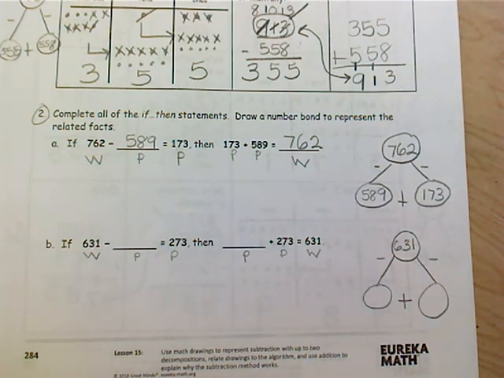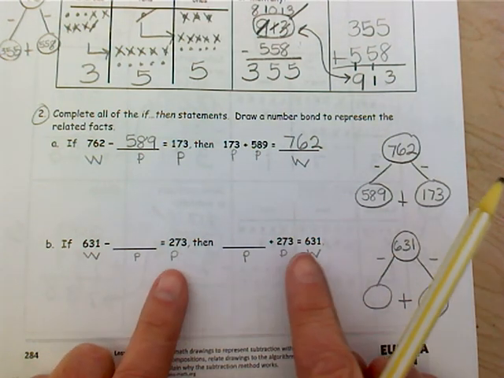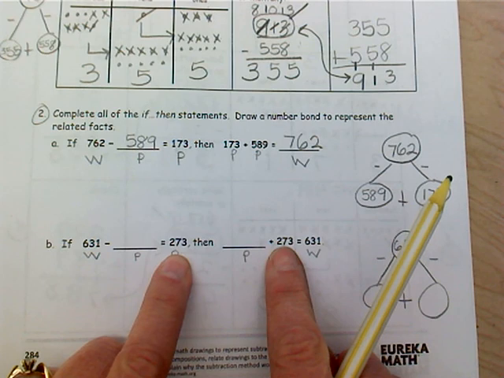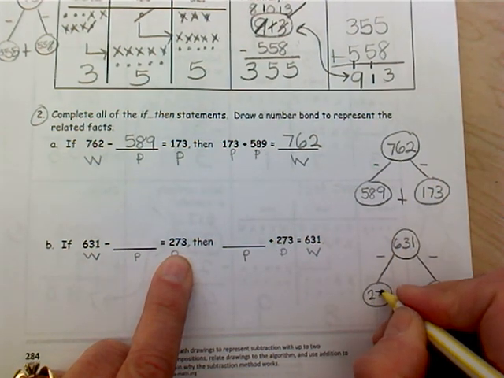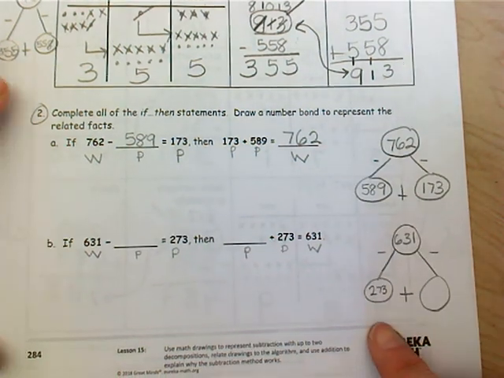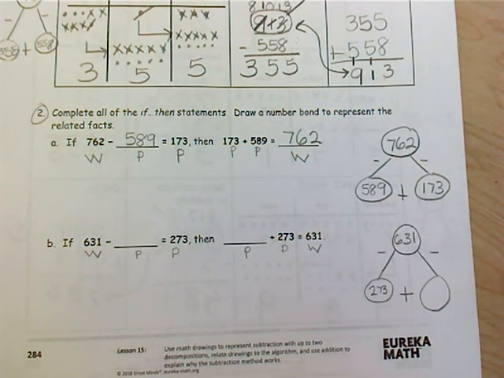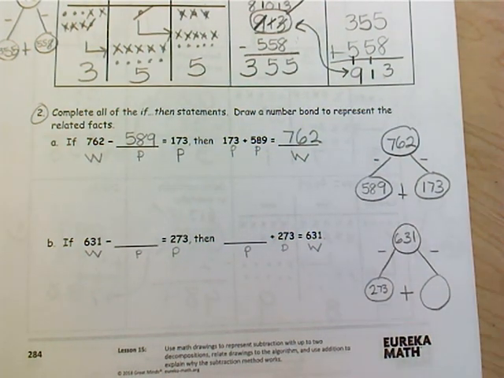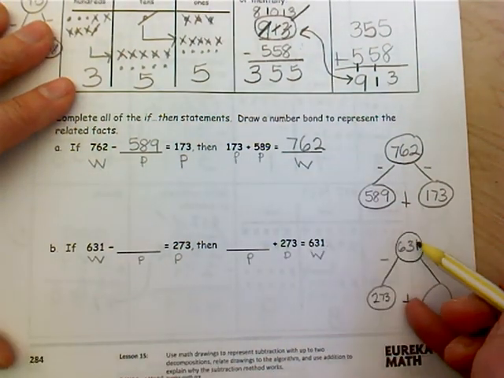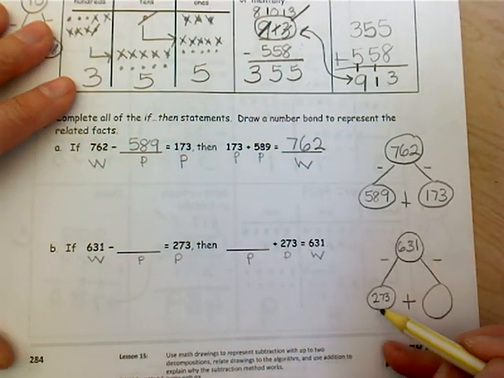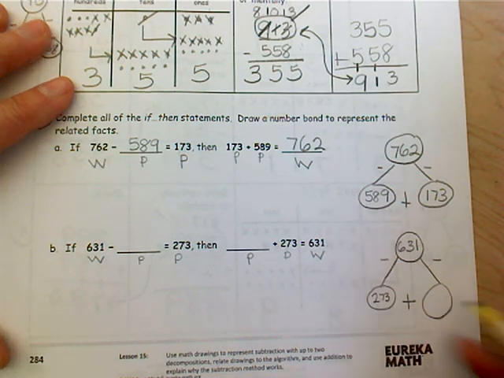And let's see. Wait a minute. I've got the same part twice. Well, at least I know what one of them is. 273 is my part. Oh my gosh, I am going to have to set this one up to find out what my missing part is because I don't know. But that's not hard. 631 take away 273 will give me my missing part.